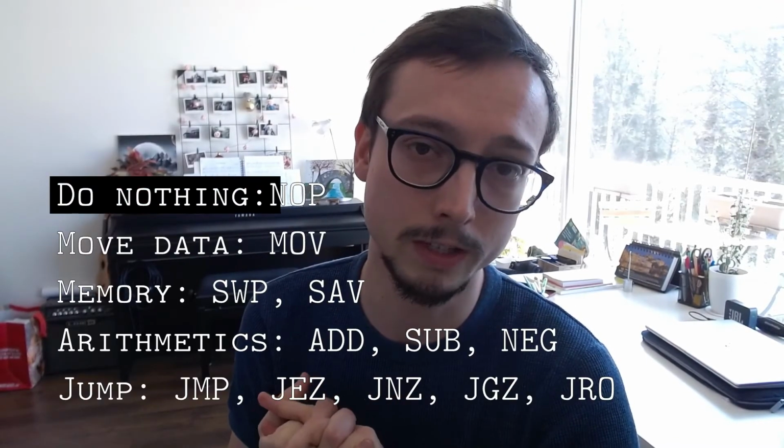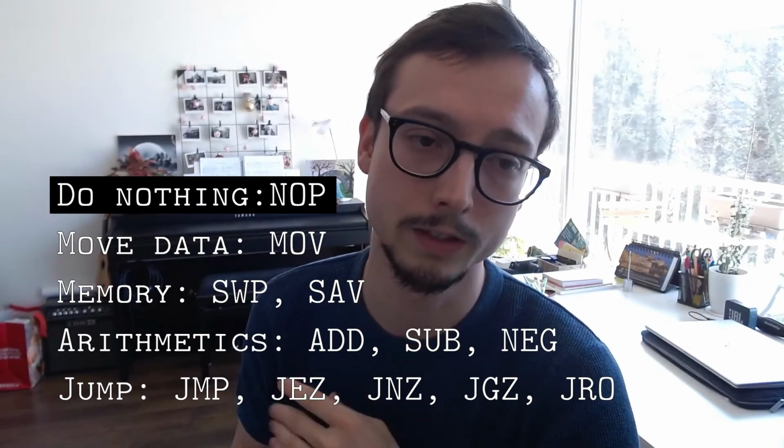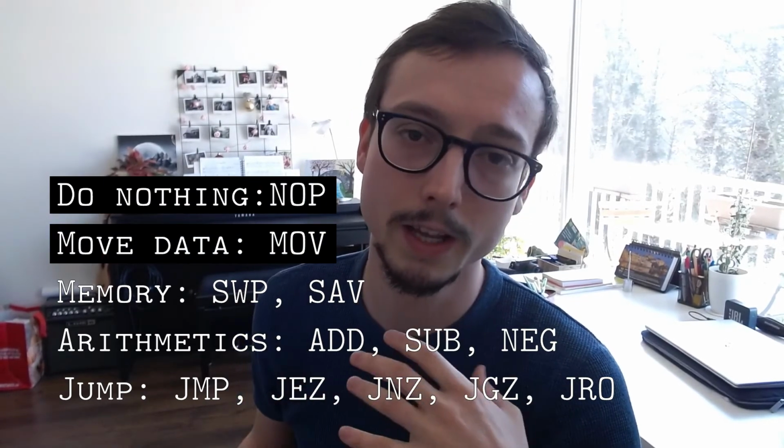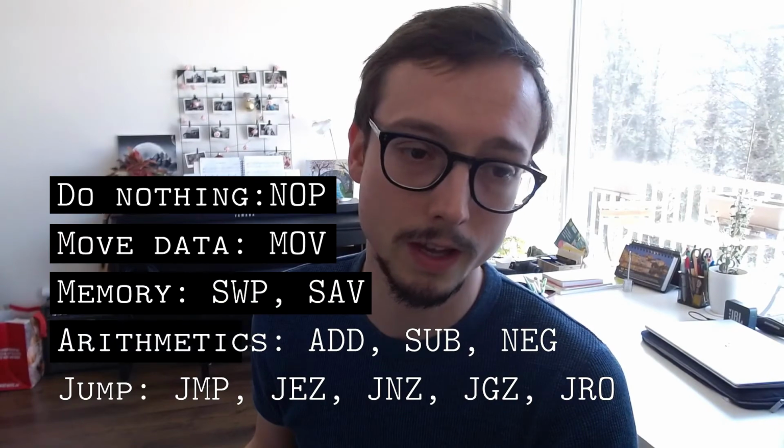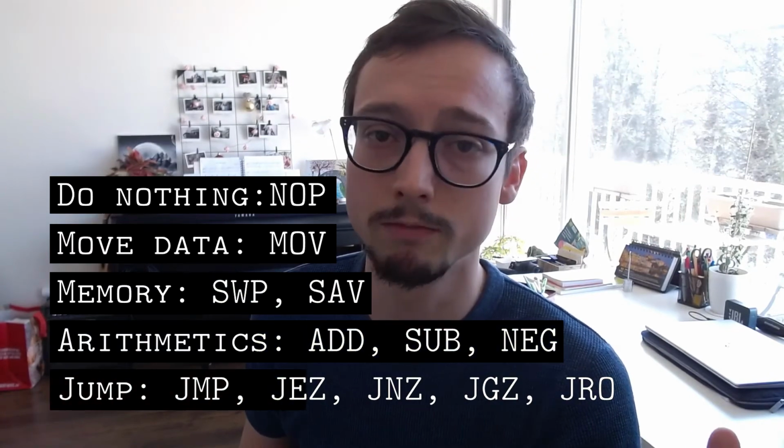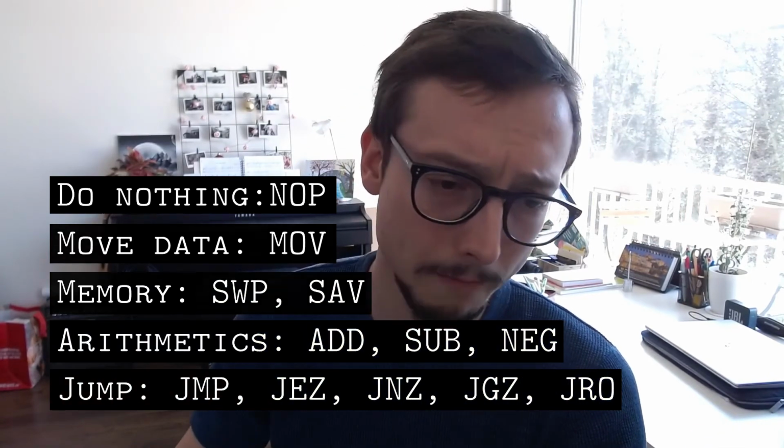We can classify different kinds of instructions as follows. We have the instruction doing nothing. We have those moving data around for memory management, arithmetic operations, and then jumping around the code. Now, let's take a look at the game itself to better understand how to use them, and please refer to the handout in order to understand how to load the custom specifications, that is the exercises per se, and let's solve the first puzzle together.